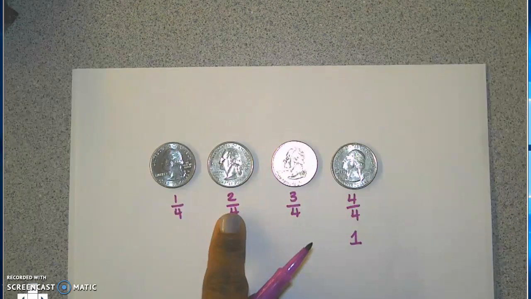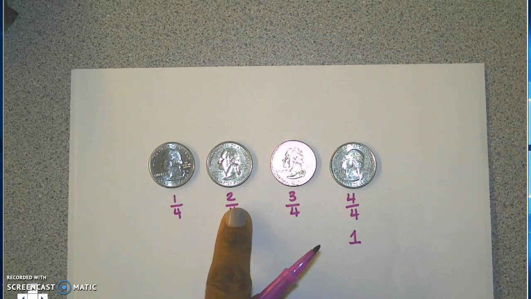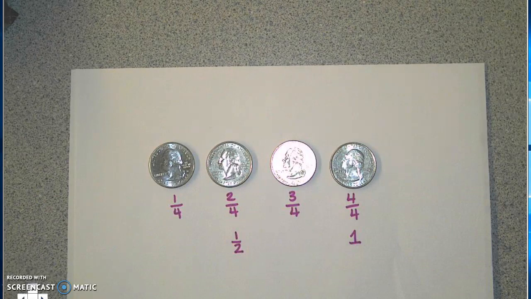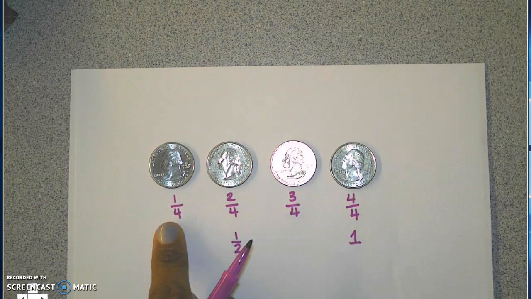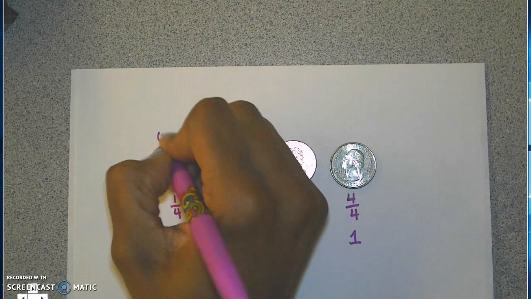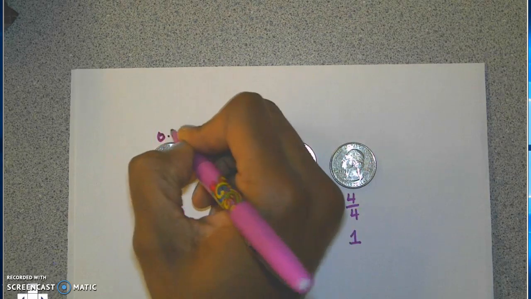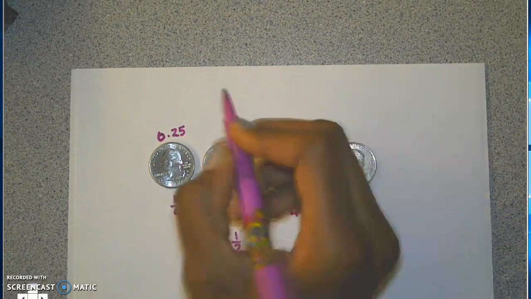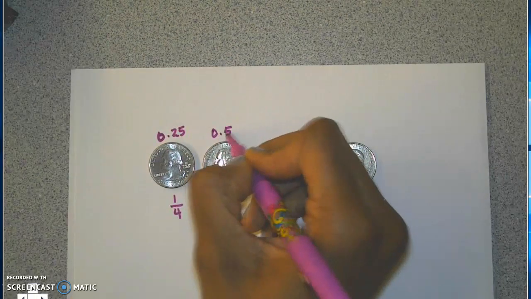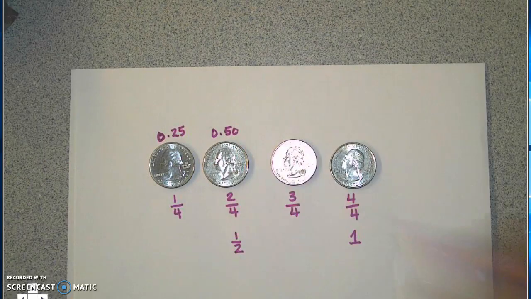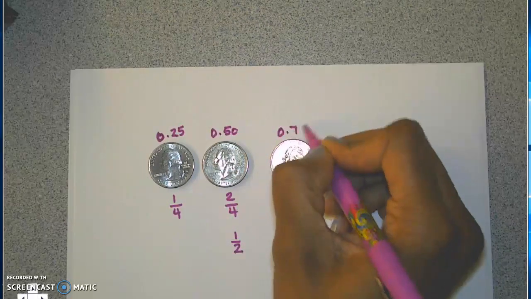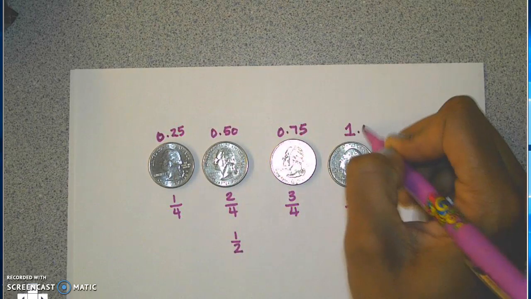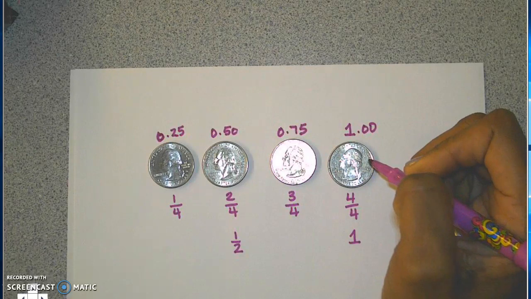If I have 2 quarters, I also know that that makes half of a dollar. So I have 1/2. If I only have 1 quarter, then that gives me 25 cents, or in decimal form, 25 hundredths. 2 quarters would make up 50 hundredths of a dollar, 3 75 hundredths of a dollar, and of course 4 quarters gives me, again, 1 whole or $1.